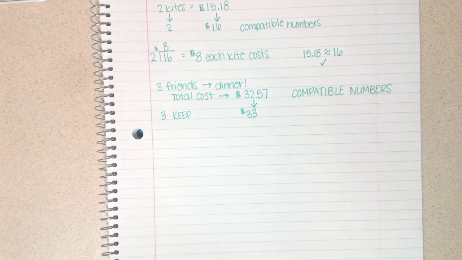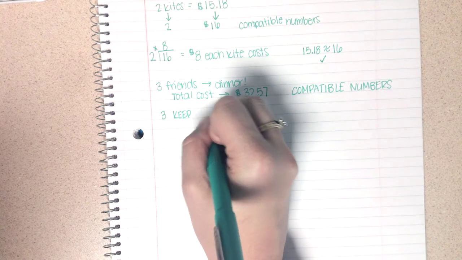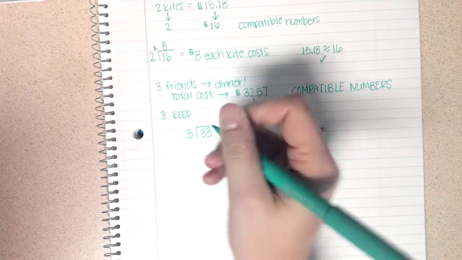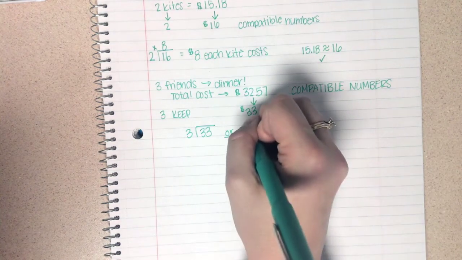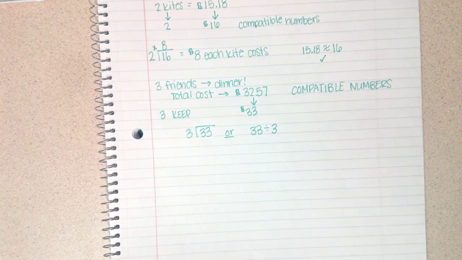Okay, so now remember, in division, my bigger number always goes first. So I've got 33 divided by 3, or you could write it the other way. Remember, whichever way makes sense to you.